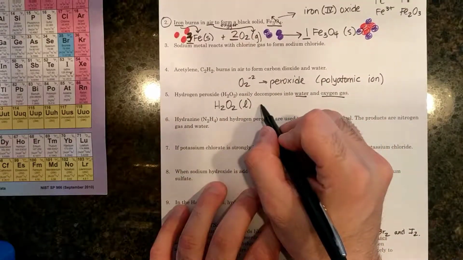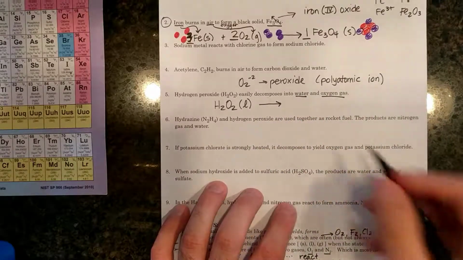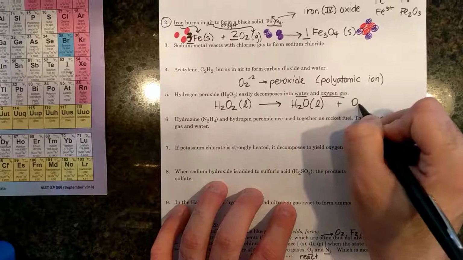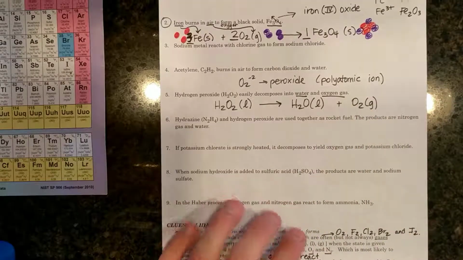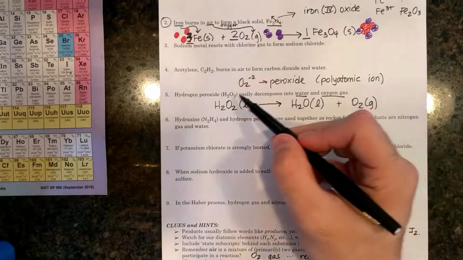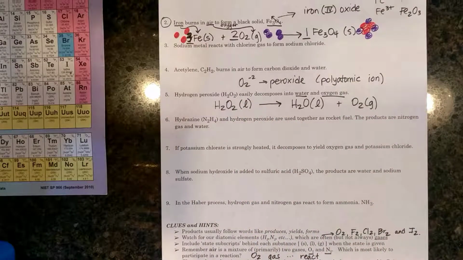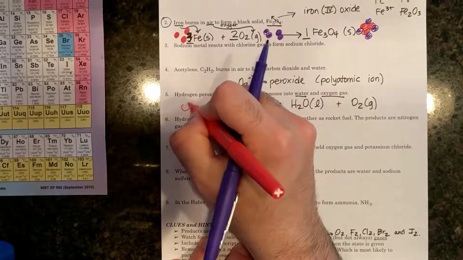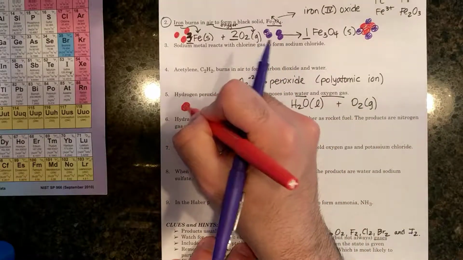So hydrogen peroxide easily decomposes into water, which is going to be a liquid, and oxygen gas, G, O2. Remember, water is H2O and oxygen gas is O2. And they already gave you hydrogen peroxide as H2O2. Now I have to balance this. So let me use purple for hydrogen, and red for oxygen. So I'm going to make H2O2 look like this.